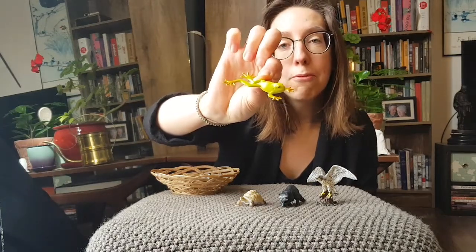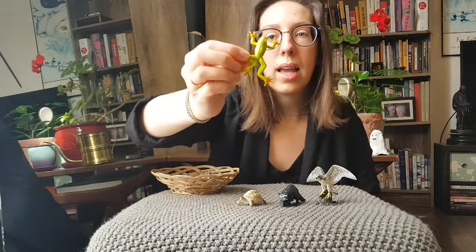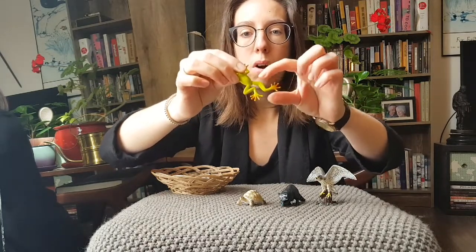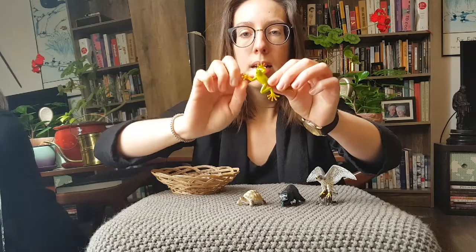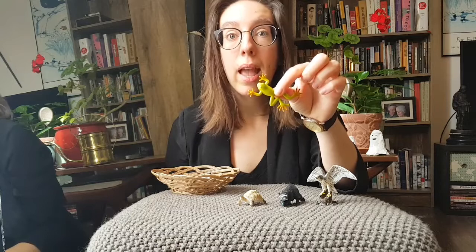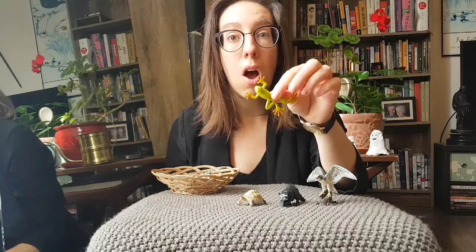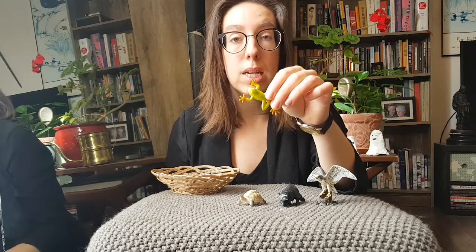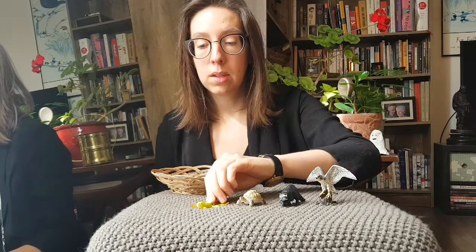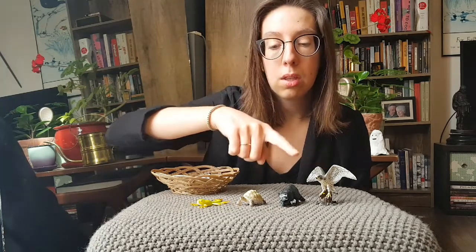Here we have a green tree frog. Look at those long, strong legs. This tree frog is very good at jumping and very good at holding on to a tree so he doesn't fall down. Green tree frog, kestrel, raccoon, tortoise, and green tree frog. I have 2 more.